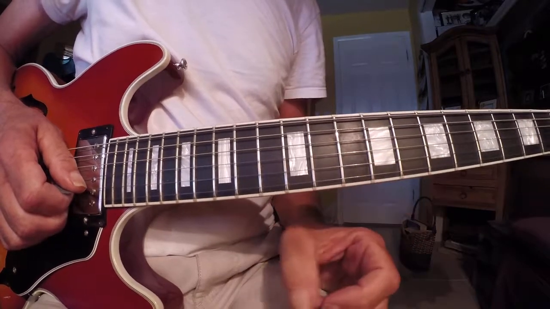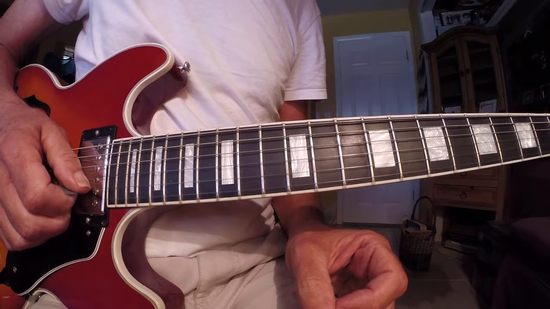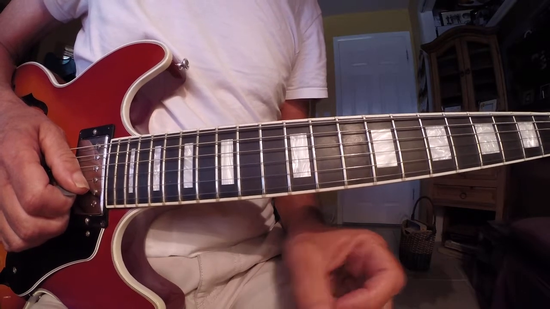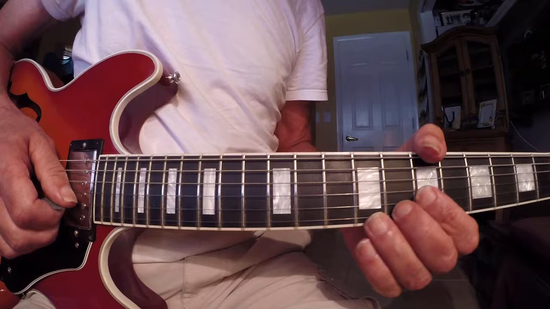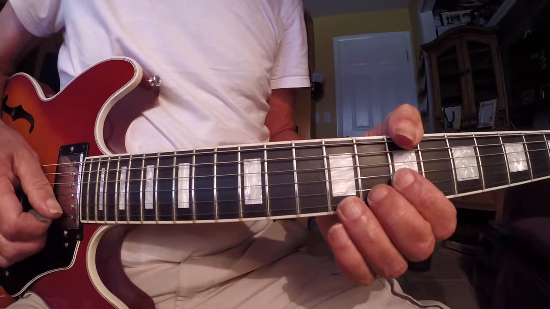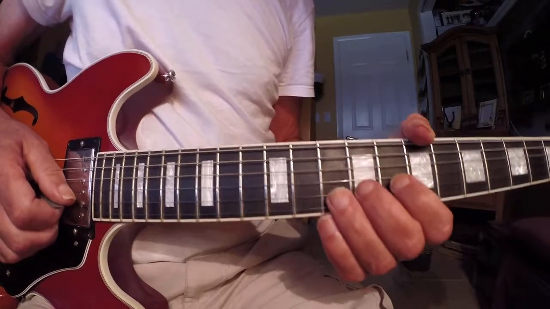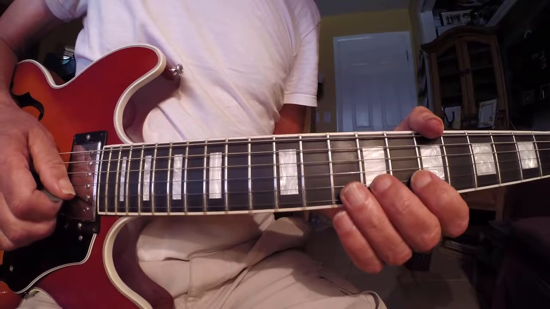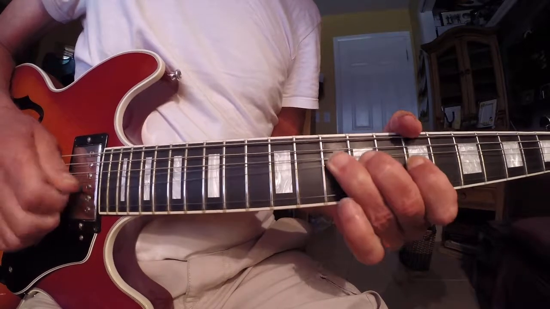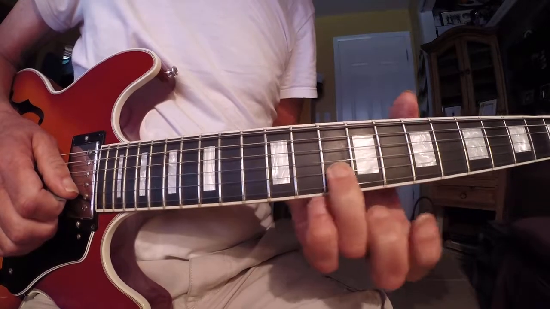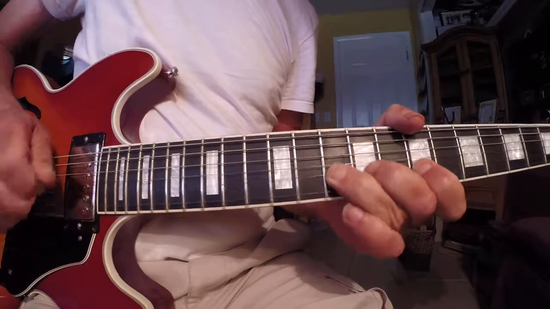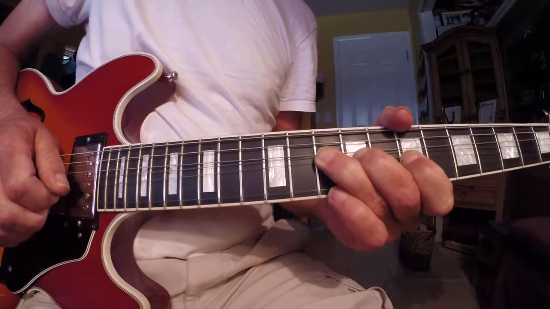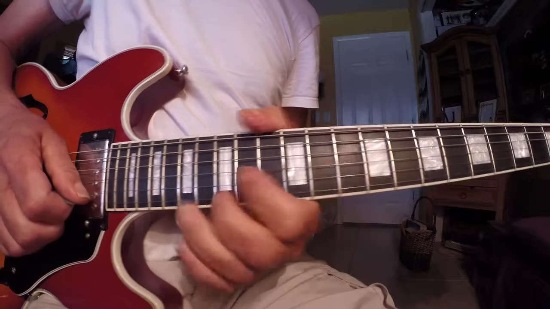Now, you can bend into other notes of the chord. That takes a little bit more. That's when you can start getting into half step bends and stuff like that. But for what I'm doing here, it's a whole step bend. So as a rule, you really want to bend from the dominant 7th of the chord to get that.